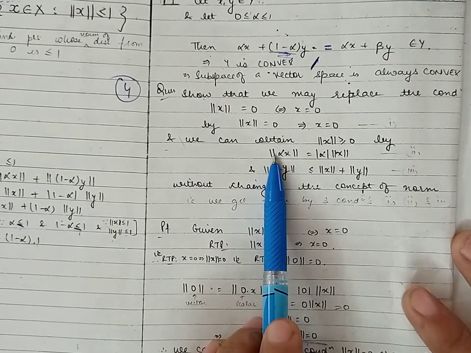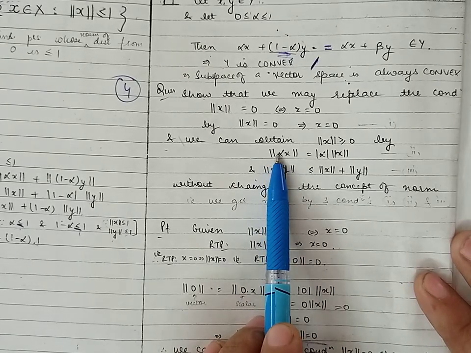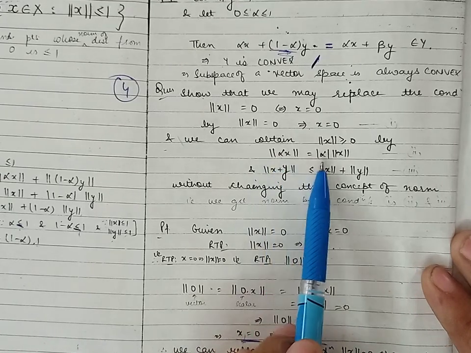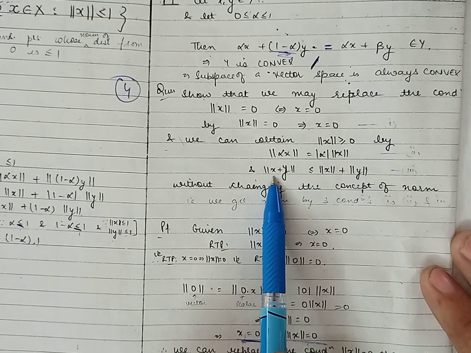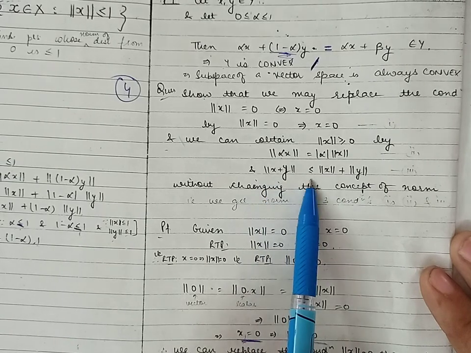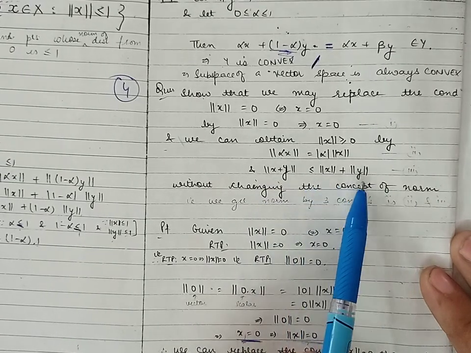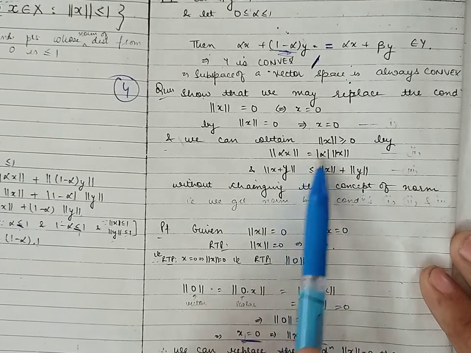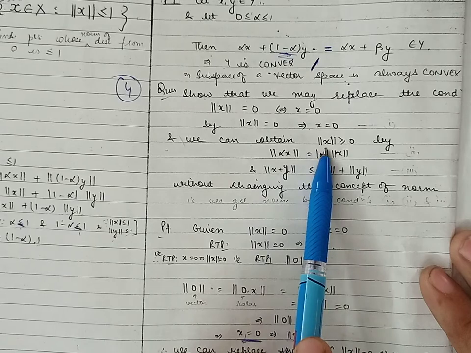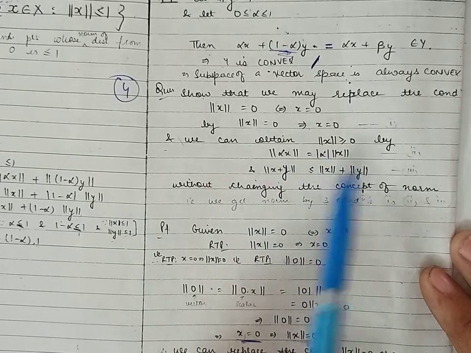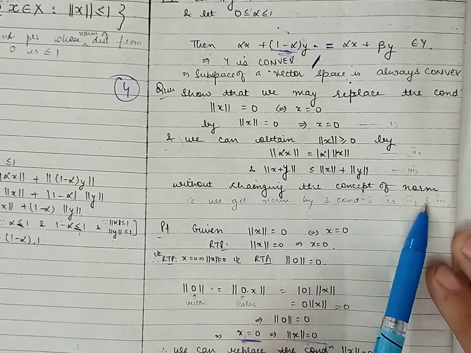Last two properties: the absolute homogeneous property, which means norm of alpha x is equal to mod alpha into norm of x, and the triangle inequality, norm of x plus y is less than or equal to norm x plus norm y. By using these two conditions we can obtain the non-negativity of norm without changing the concept of norm.